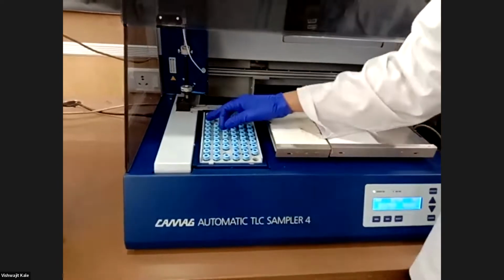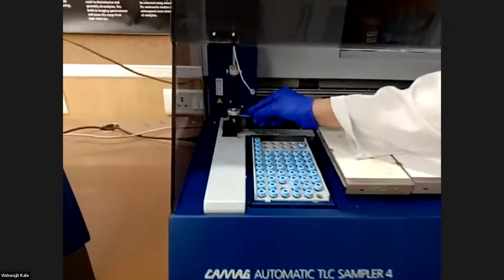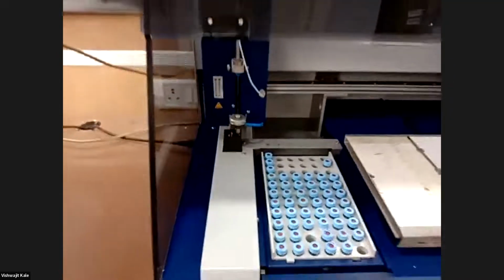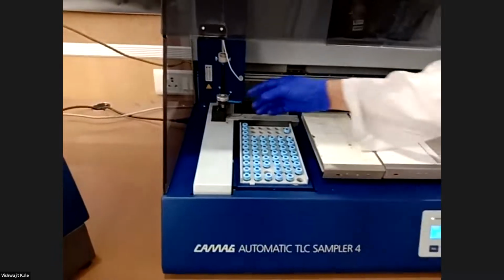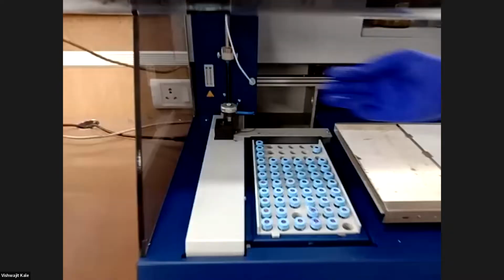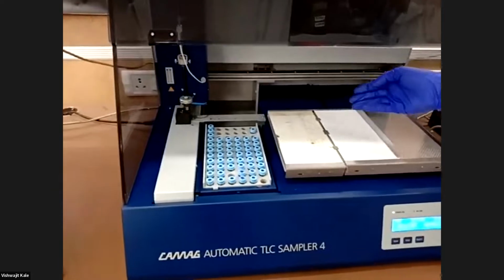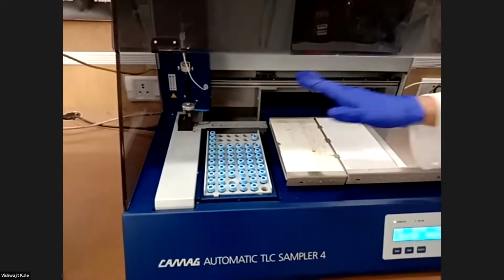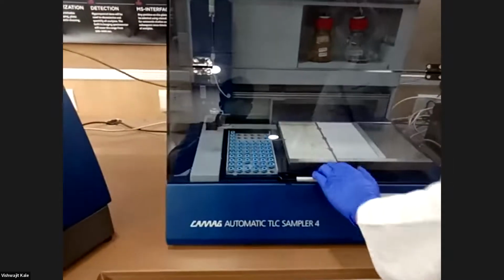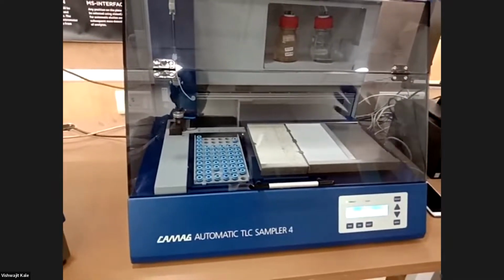So we have kept the samples and standards over here, and this tubing is coming from the compressed air we are using in our lab. We can use nitrogen gas also, which will remain neutral during application. By using this gas pressure, the syringe will generate a very fine spray, and that spray will fall onto the plate in the form of bands. We are applying the samples, and it is a contactless application by using the spray-on technique. So this is all about the sample applicator in HPTLC, the CAMAG ATS4 automatic TLC sampler.